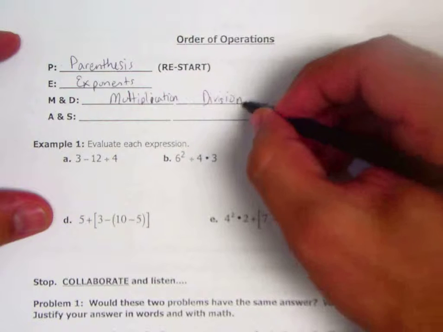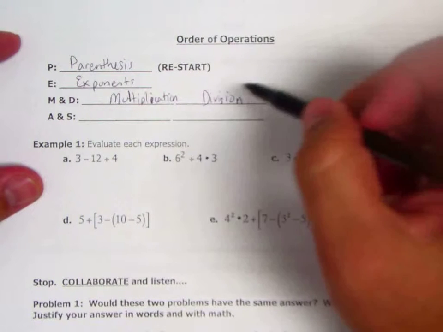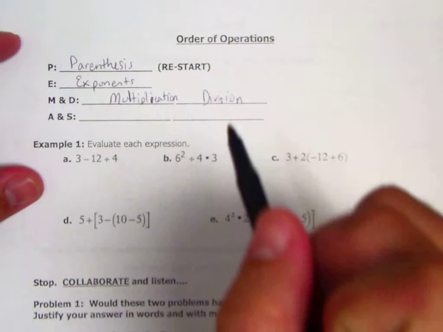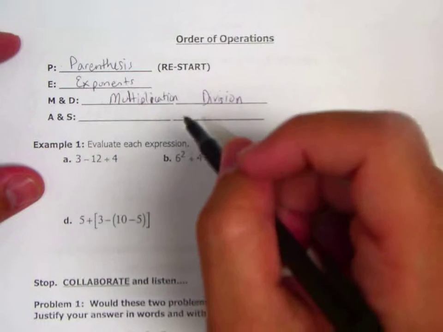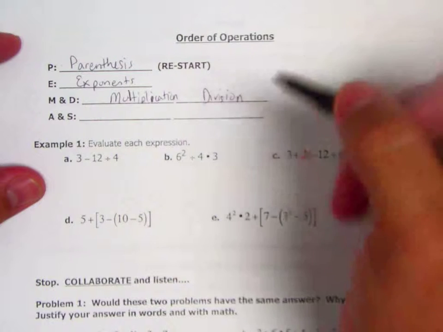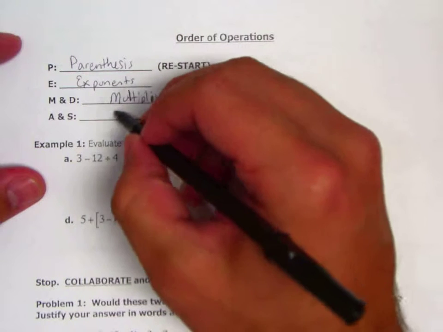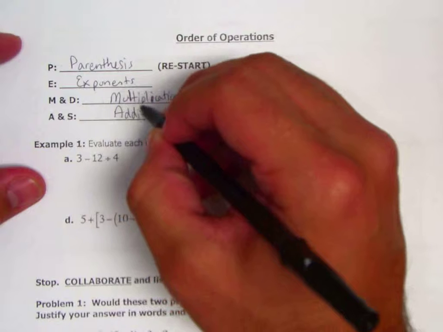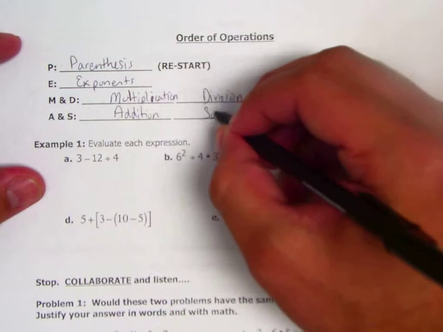That actually means that you can do them in any order. You don't have to necessarily say, I must do multiplication first, then division. No, you can do division first ahead of multiplication if you want to. It just says that you can do them at the same time. And then A and S stand for addition and subtraction.